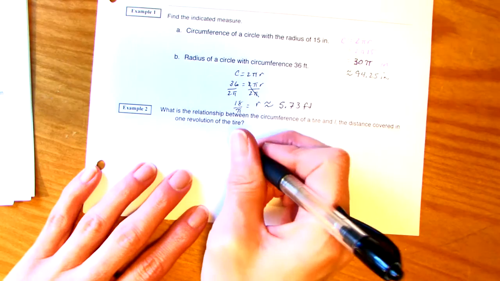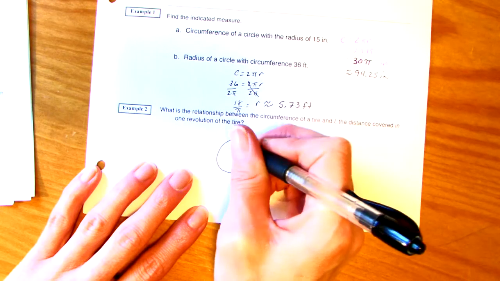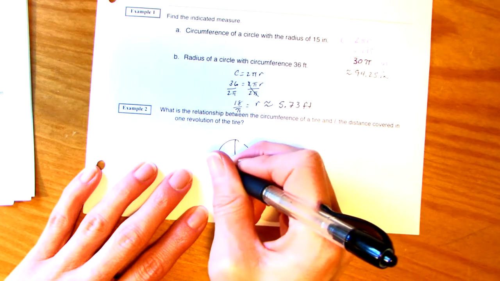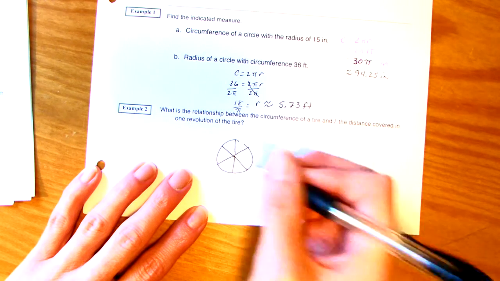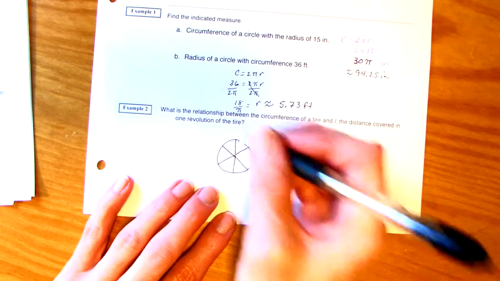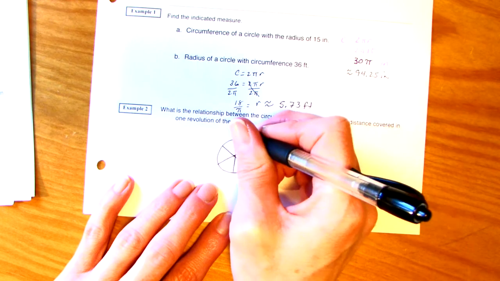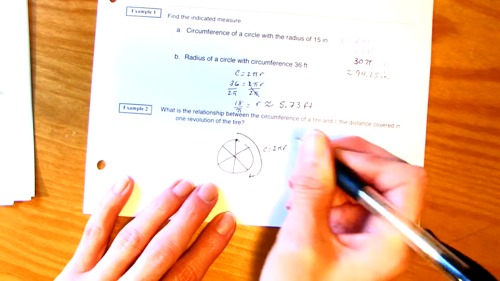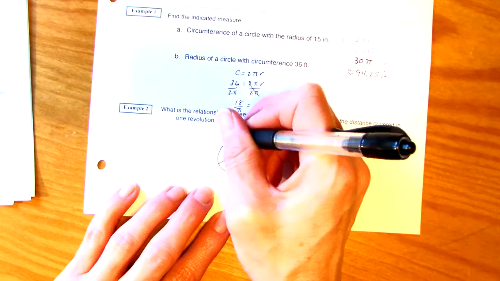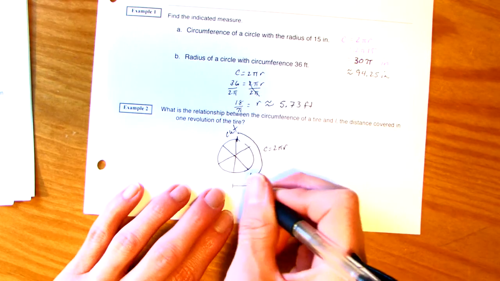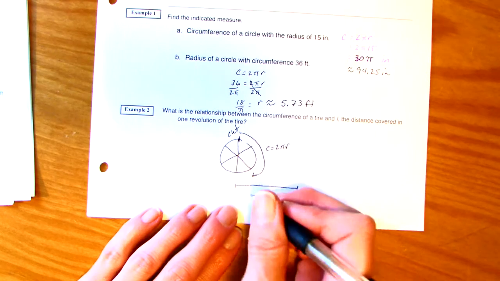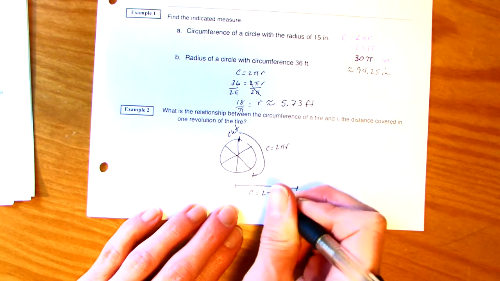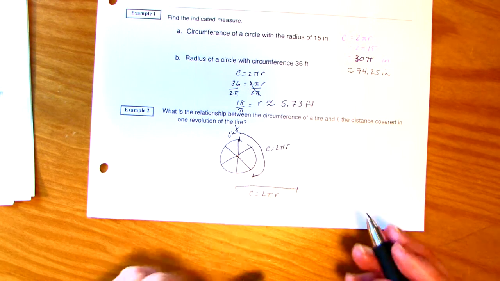All right, what is the relationship between the circumference of a tire and the distance covered in 1 revolution of the tire? Okay, so let's say this is our tire. We've got some spokes. Did you ever go to the Spokes and Folks Festival in the summer? It's kind of nice. We know that circumference goes all the way around, and C is equal to 2 pi r. If I cut right here, it'll make a straight line. That straight line will be the circumference. So 1 revolution is the circumference, so they're the same.